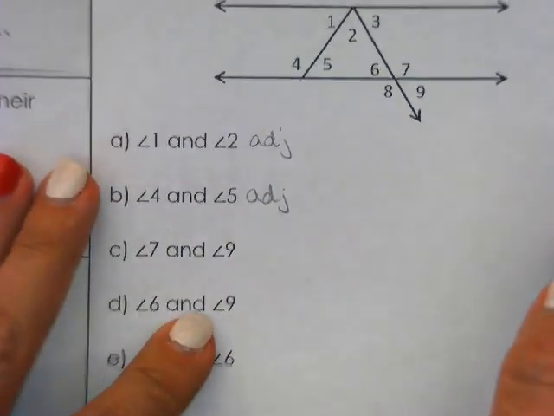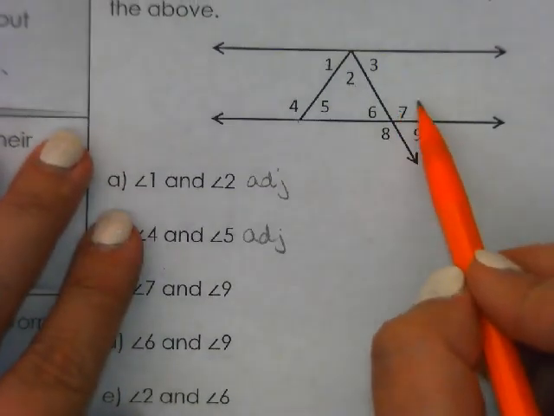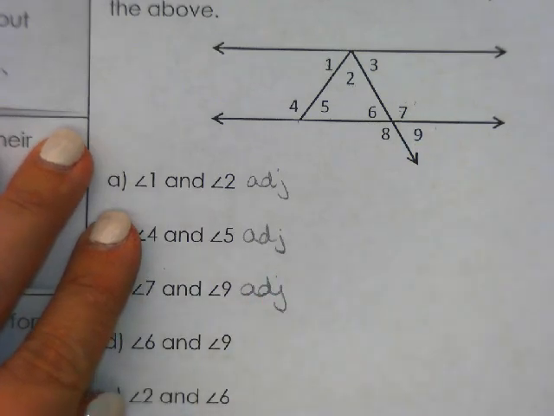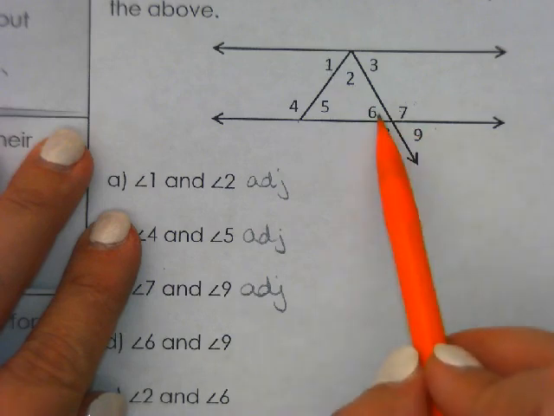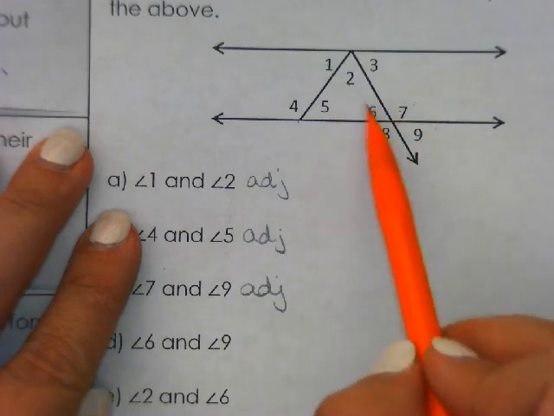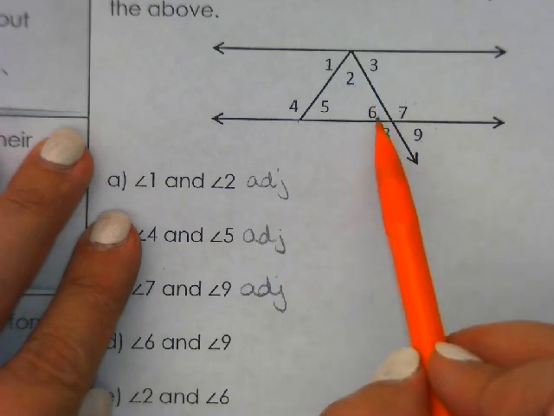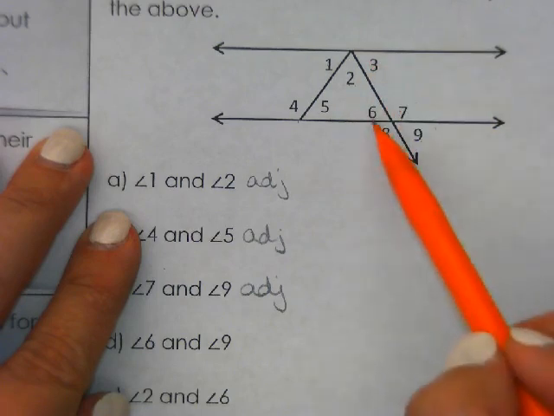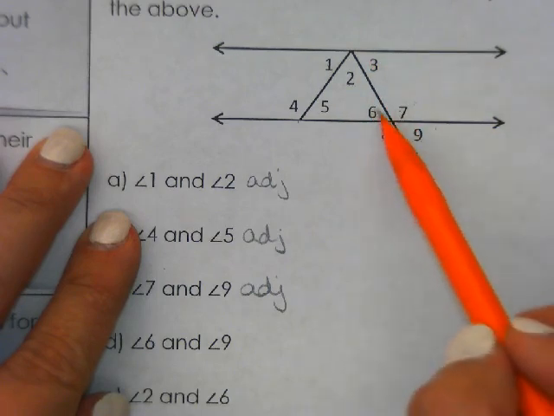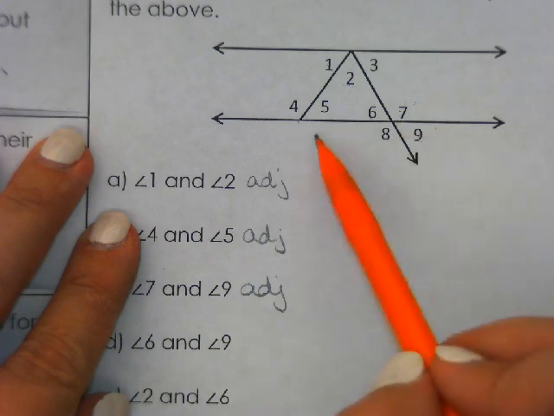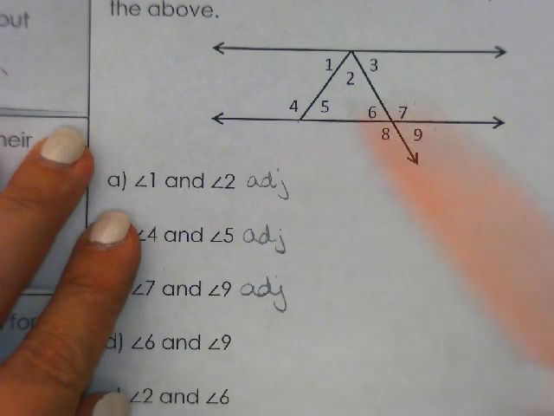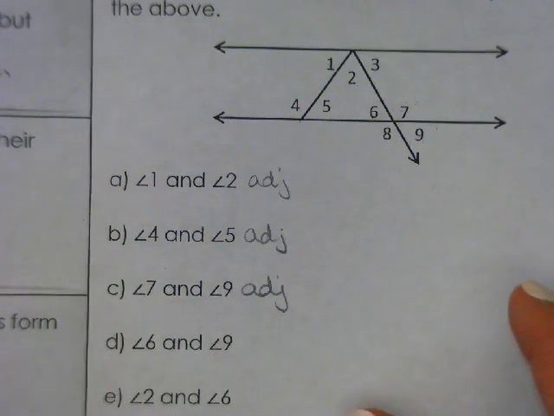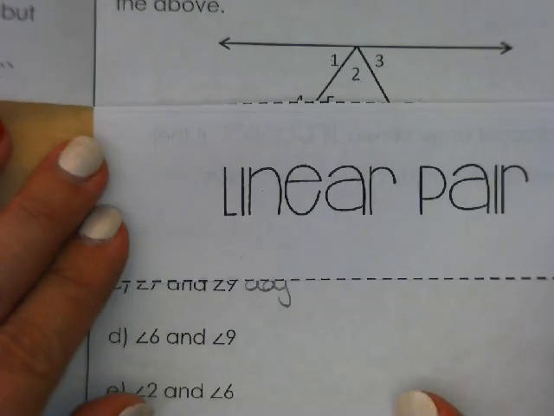What about letter C, 7 and 9? Are these adjacent? Yeah, like adjective, yes. 6 and 9, are these adjacent? No. 2 and 6, are these adjacent? No. There are other adjacent angles in this picture, they're just not listed. We could say 2 and 3 are adjacent, 6 and 7, 6 and 8, 8 and 9. We already said 4 and 5. Are you okay with what adjacent means?